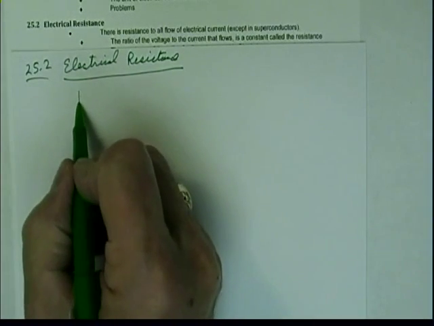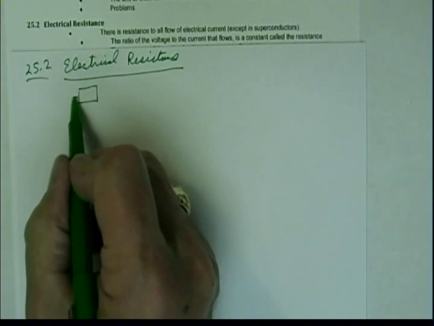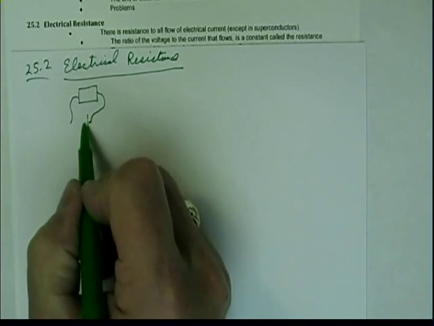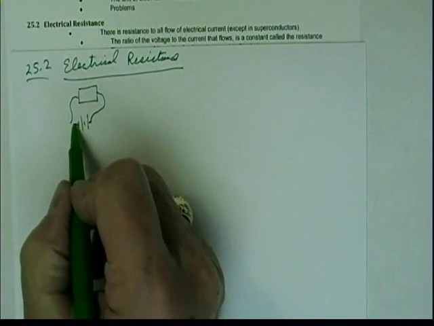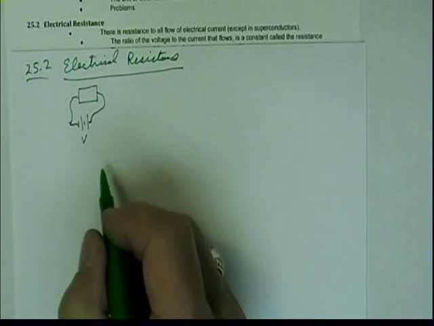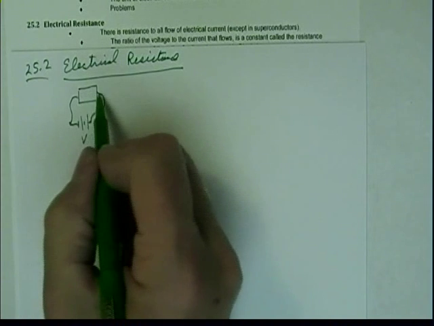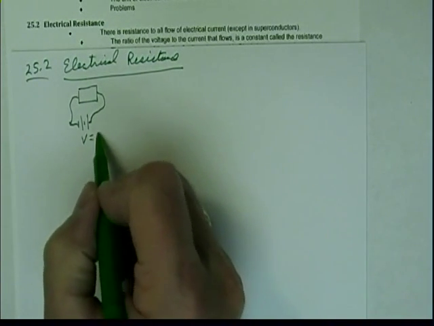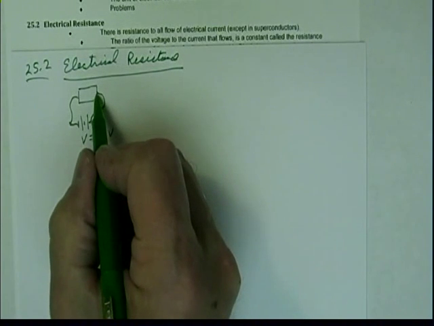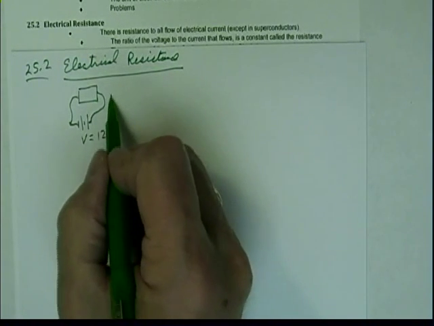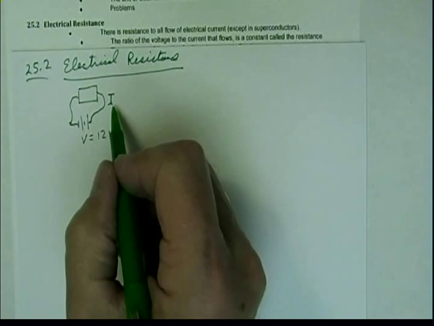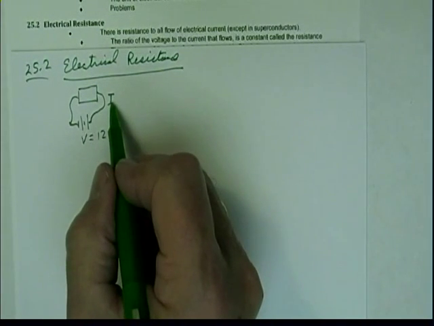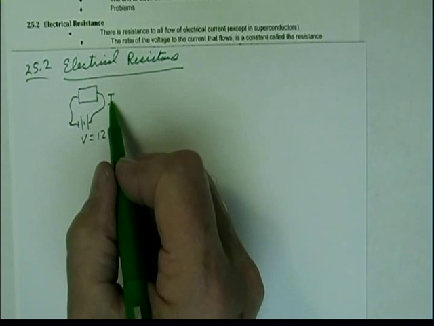Well, when we take this object and we put a voltage across it, here again is our battery with a voltage V, and here's our substance. If we put a given voltage, say 12 volts, across this object, we might get a current I to flow, but if we put that same voltage across another object, we might get 2 or 3 times that much current to flow.